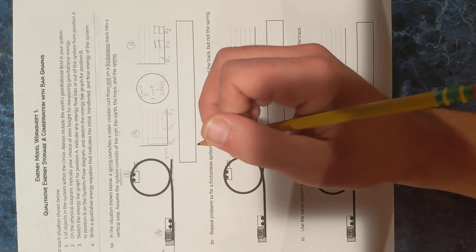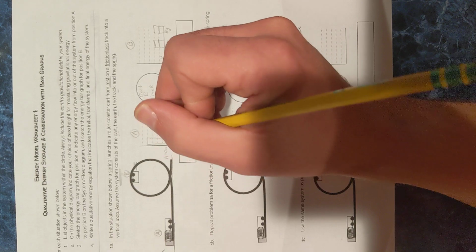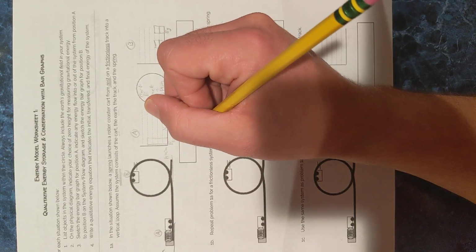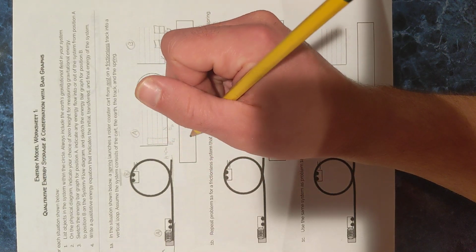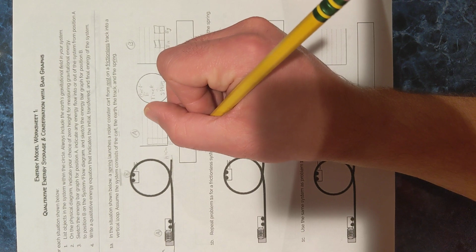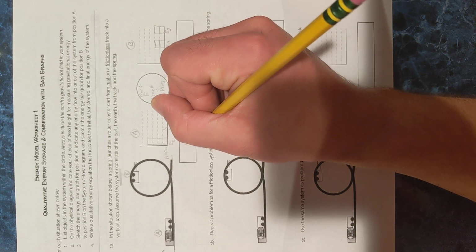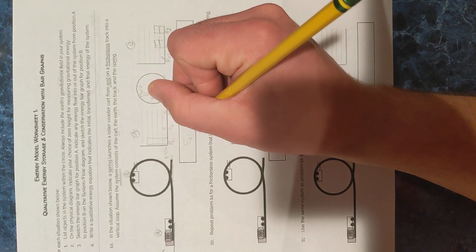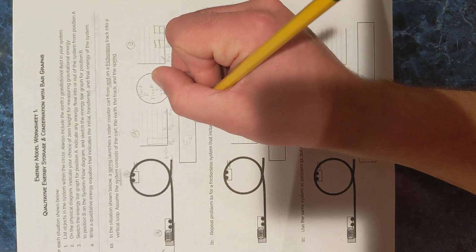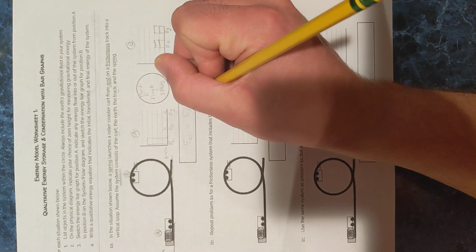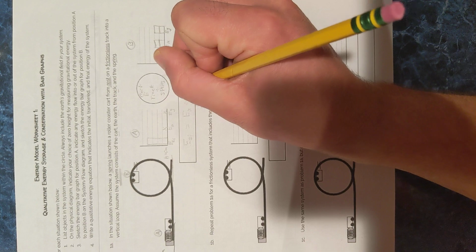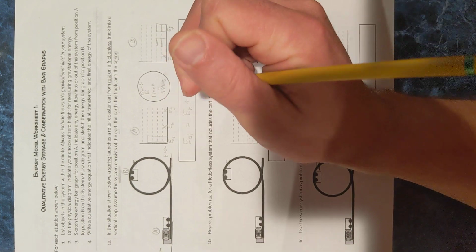All right, and then our conservation of energy equation is going to be something like this. We're just going to list EEL equals EK plus EG.